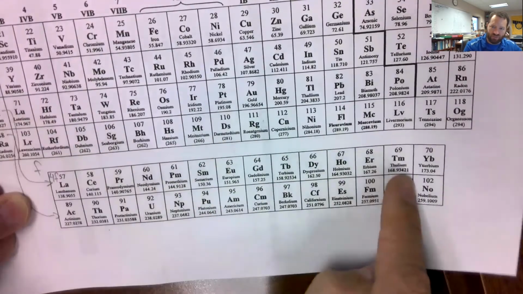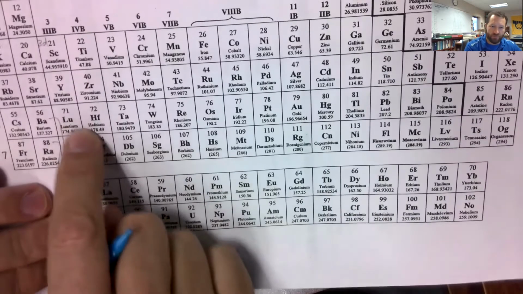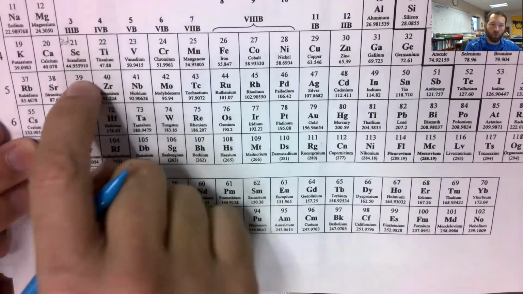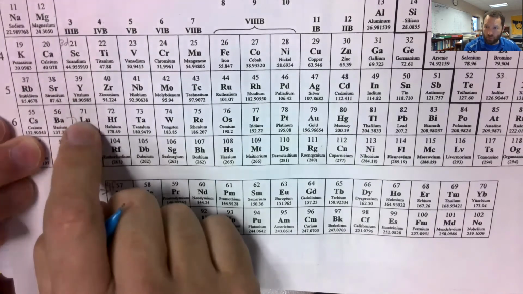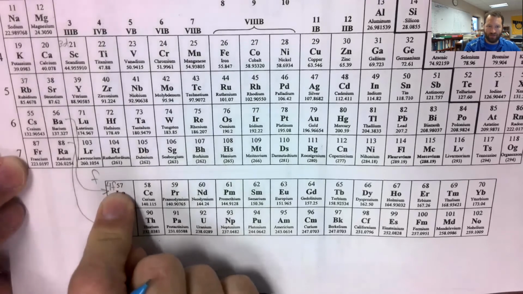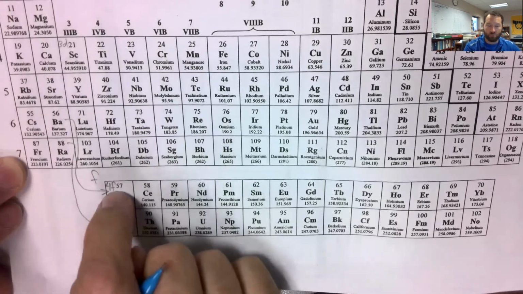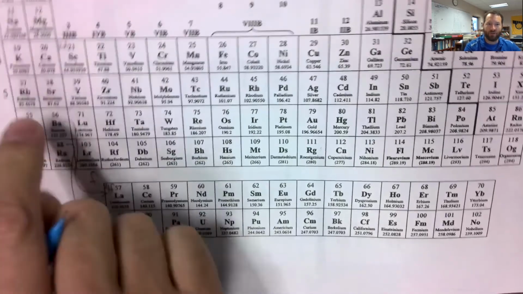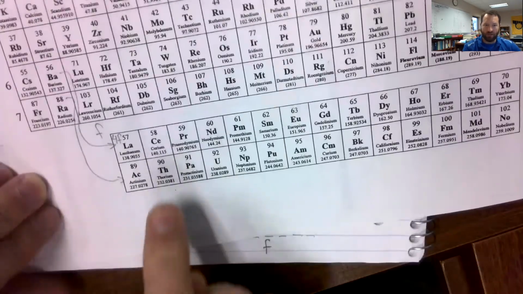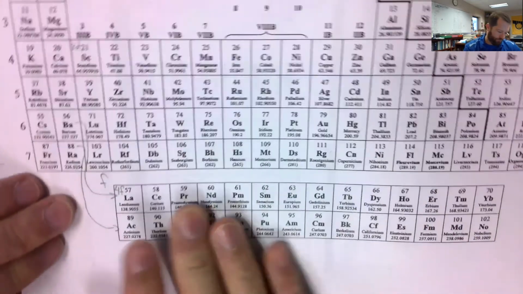71 follows 70. And this is back to D block. Which D? Well, 3D, 4D, 5D. So D is always 1 behind. F is always 2 behind. 6th energy level goes back to 4F. 4th energy level goes back to 3D. So 1 behind, 2 behind. So 5D all the way across.